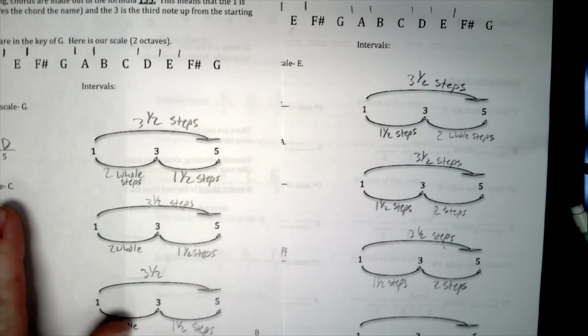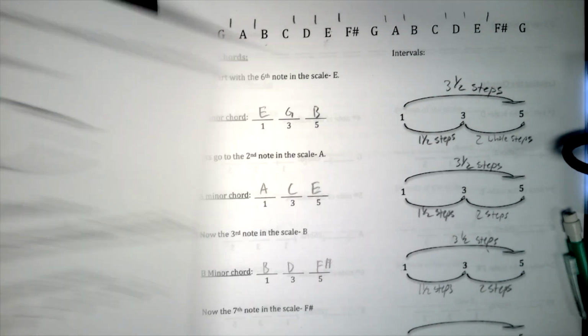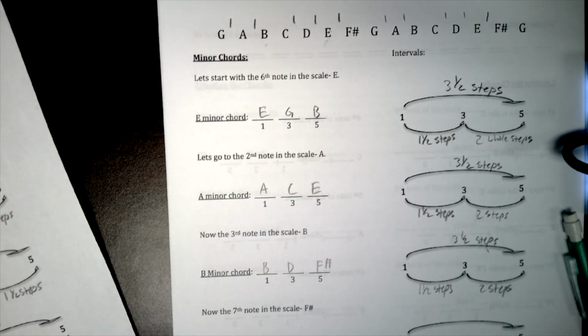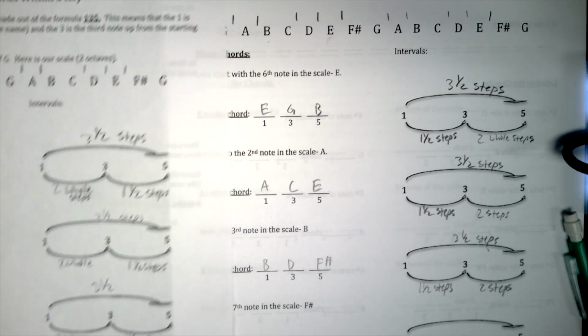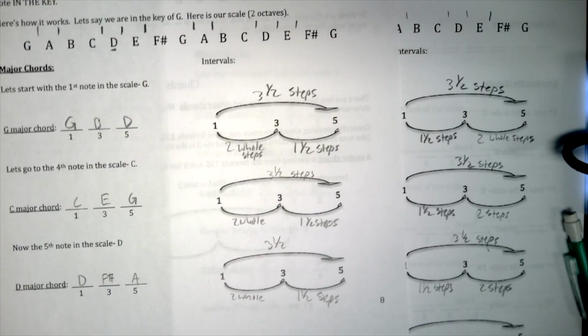Now let's talk about the minors. I'm just going to play a couple of these minors. So E minor, A minor, B minor. Notice they have a different sound. It's sadder.